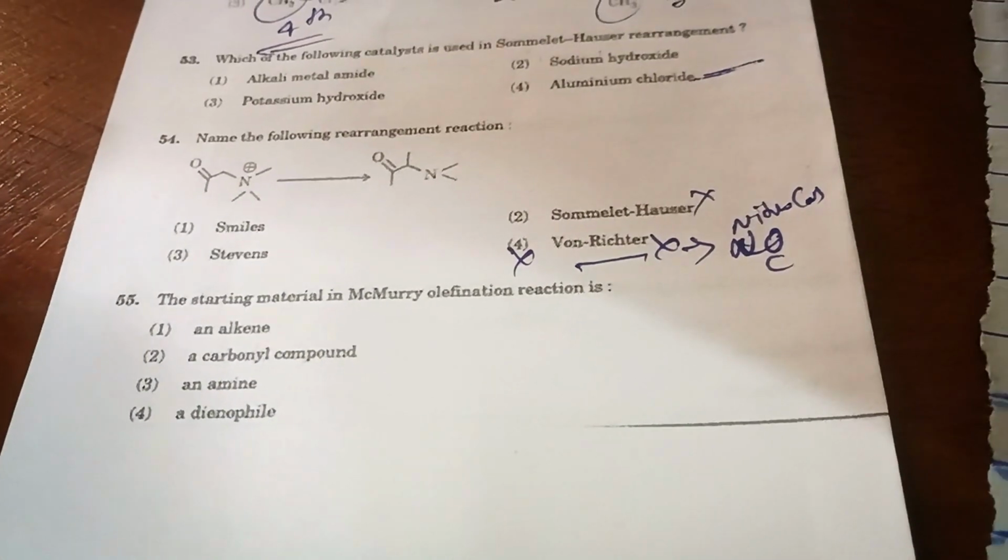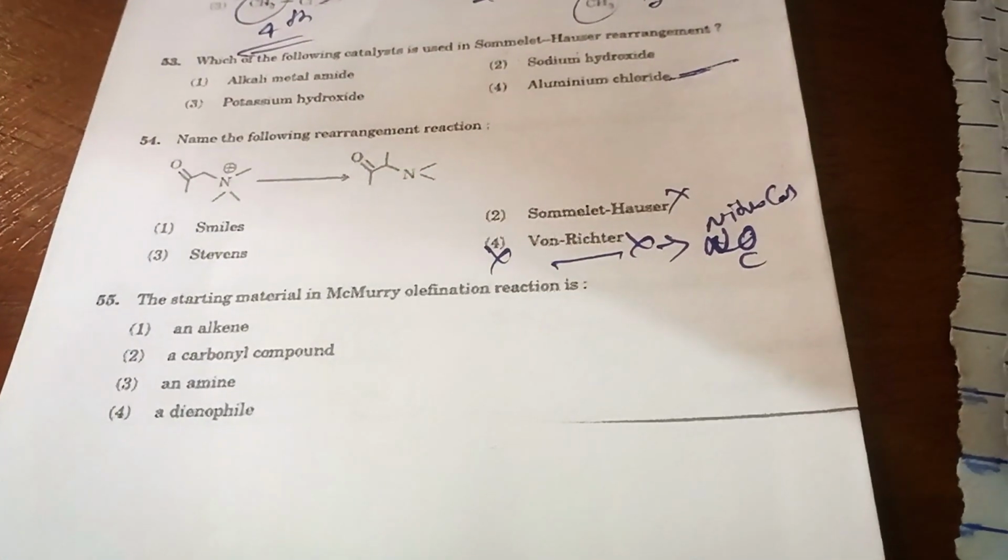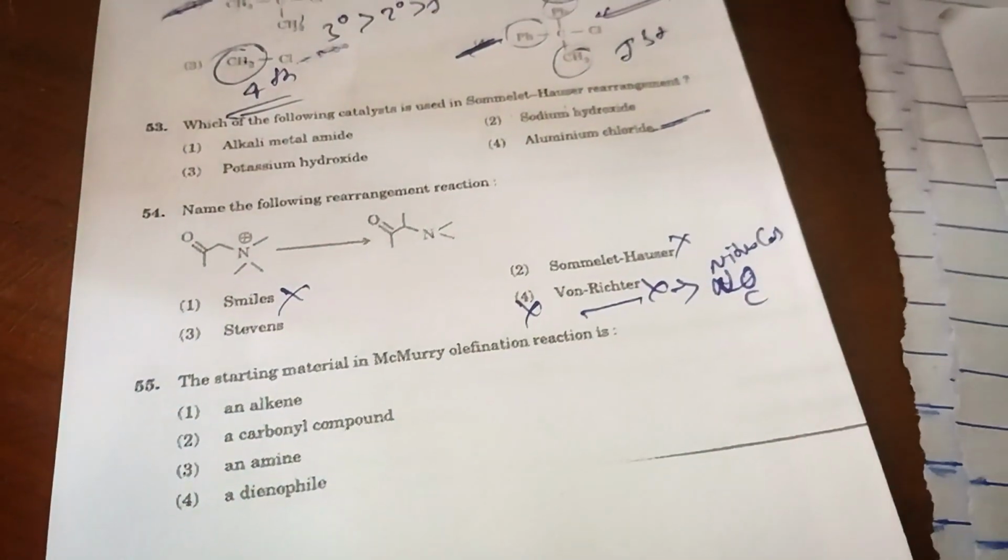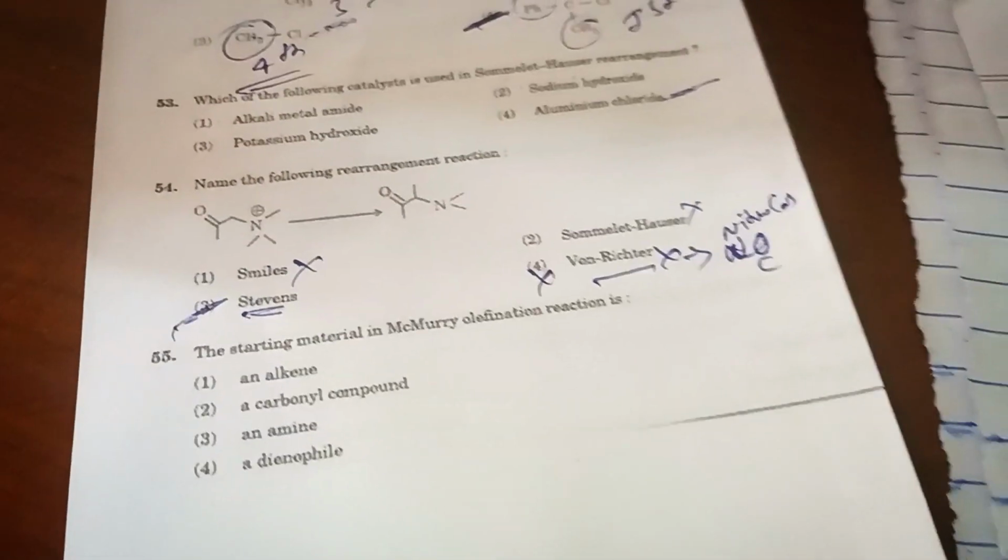And for the Sommelet-Hauser, it will always prefer the ortho position, but here there is no benzene, so there are no ortho positions, and there is no functional group. And if we come to the Smiles rearrangement, it is an intramolecular nucleophilic aromatic substitution, so it is also wrong. Hence the last option, Stevens, is right.